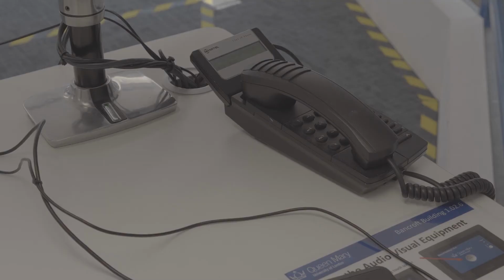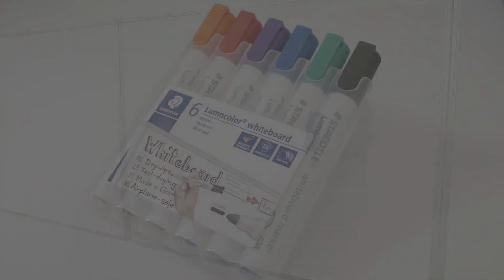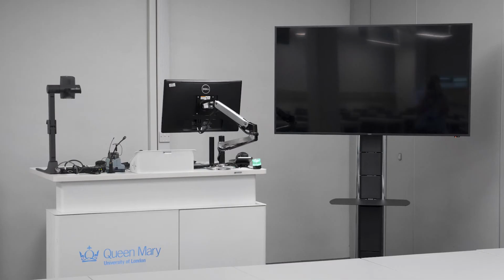Most rooms are equipped with a wall-mounted whiteboard, and a board eraser can be found on the lectern, near the whiteboard, or on the whiteboard as shown. You will have to provide your own pens, and please ensure that they are the dry white variety made for whiteboards.